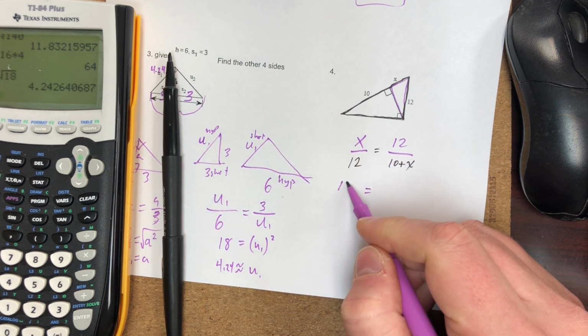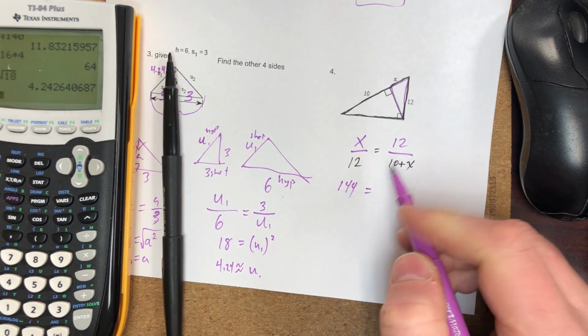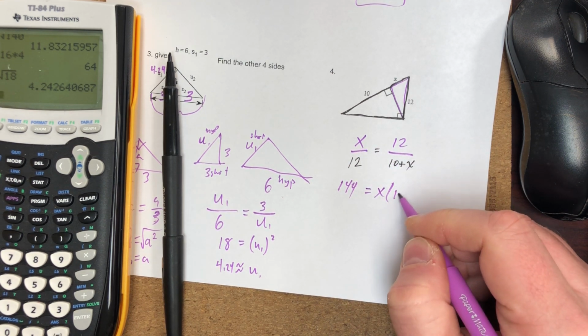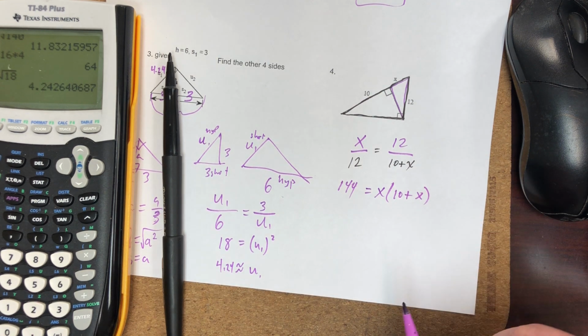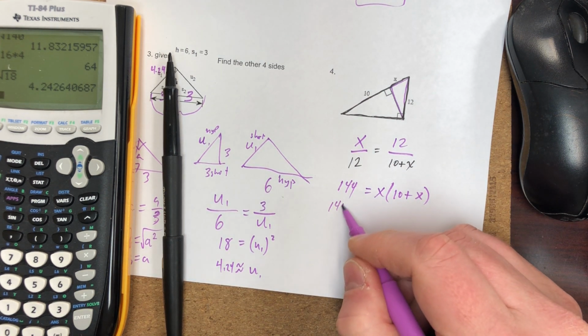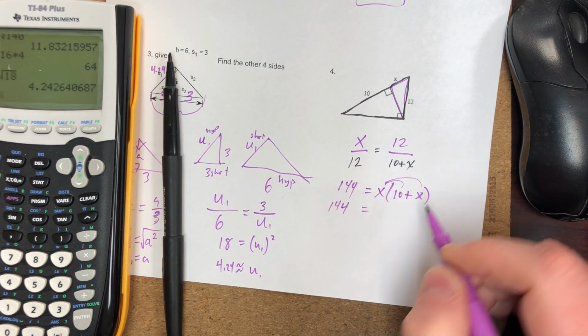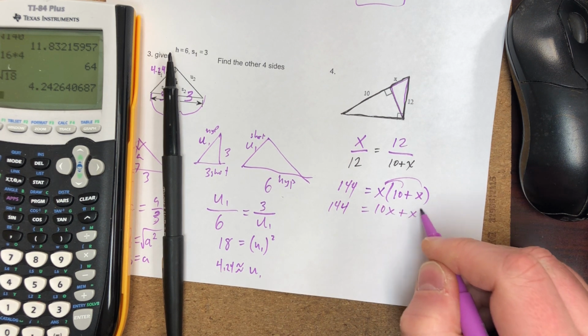So I'll cross multiply, I'll get 144. And then when I multiply these, I get x times 10 plus x. And so what that looks like, we distribute the x, we get 10x plus x squared.